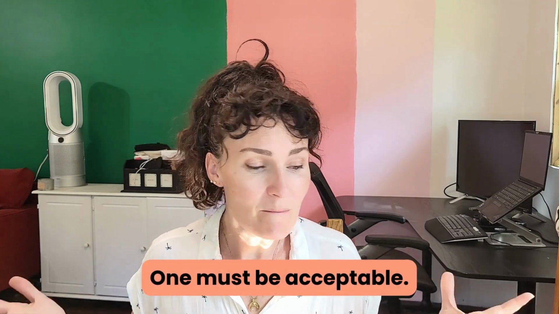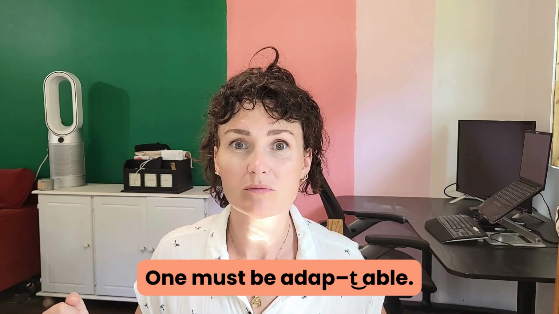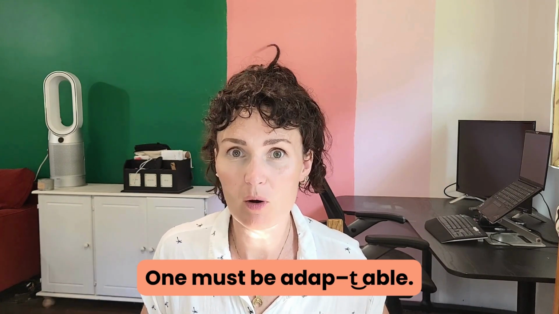A final example is, one must be acceptable. One must be acceptable. It's not acceptable, it's acceptable. One must be acceptable. I hope this tip was acceptable to you and that it comes into good use in your everyday speech or academic work or whatever you want to use it for. Either way, this tip will help even out that rhythm and make you sound even more natural and closer to a native speaker.